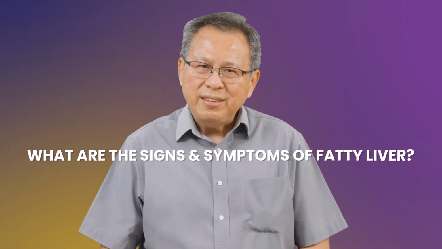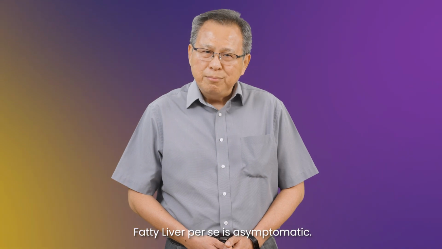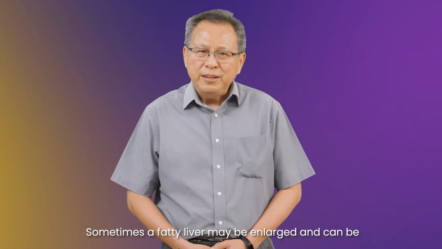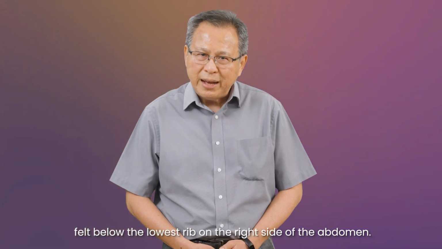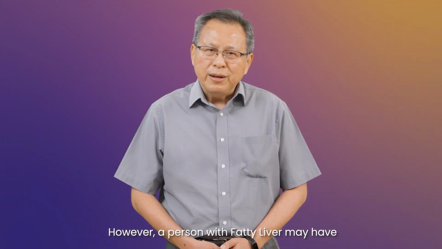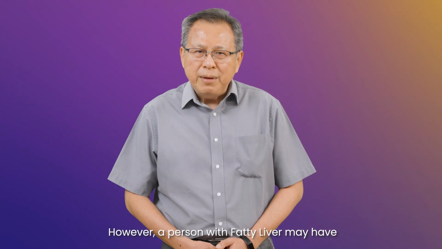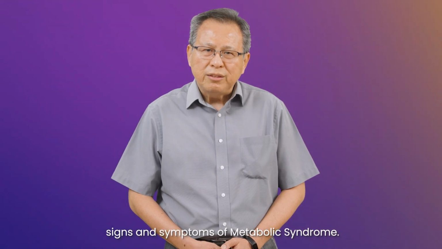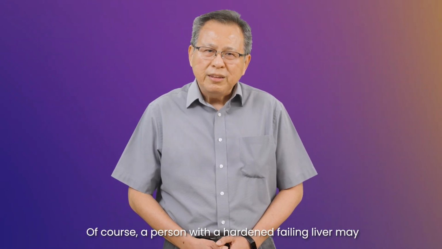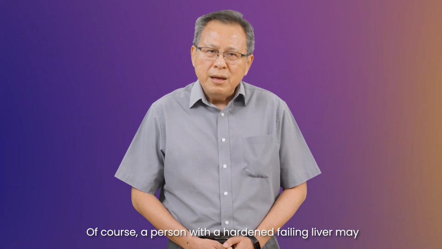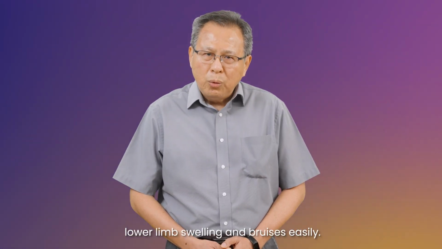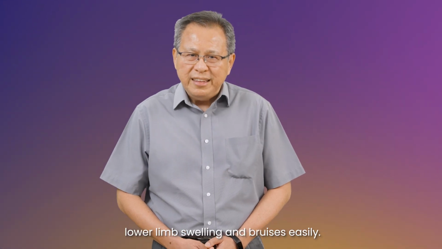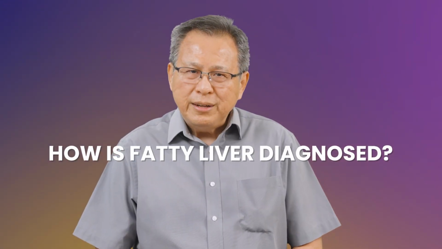What are the signs and symptoms of fatty liver? Fatty liver per se is asymptomatic. Sometimes a fatty liver may be enlarged and can be felt below the lowest rib on the right side of the abdomen. However, a person with fatty liver may have signs and symptoms of metabolic syndrome. Of course, a person with a hardened, failing liver may become jaundiced, have abdominal distension due to fluid, lower limb swelling, and bruise easily.